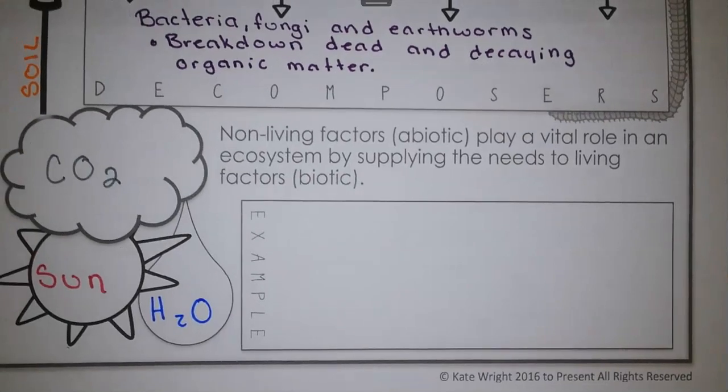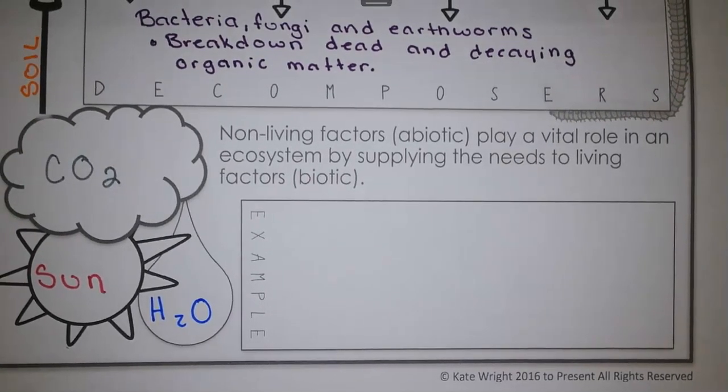Now, non-living factors, which are abiotic, play a vital role in an ecosystem by supplying the needs to living factors, which are biotic.